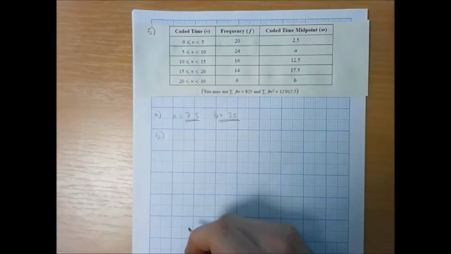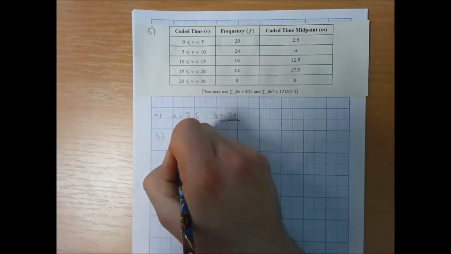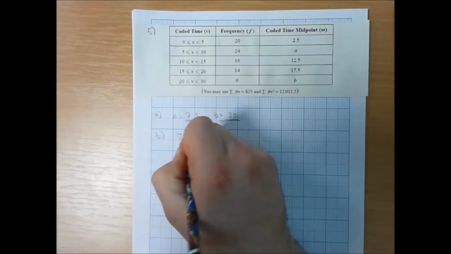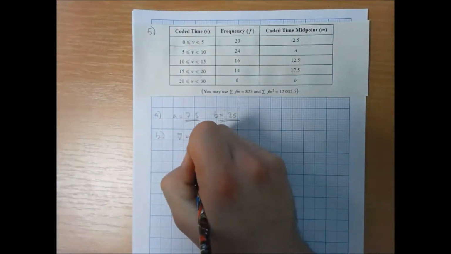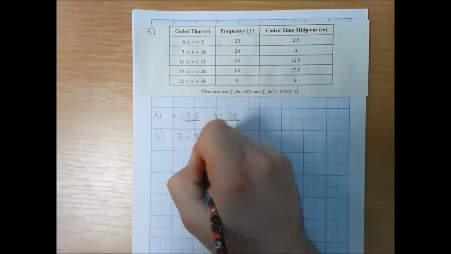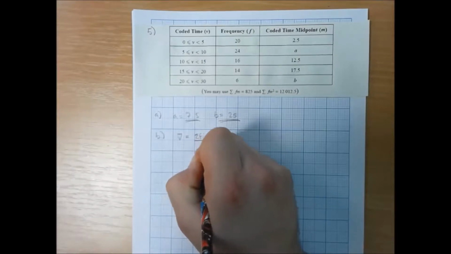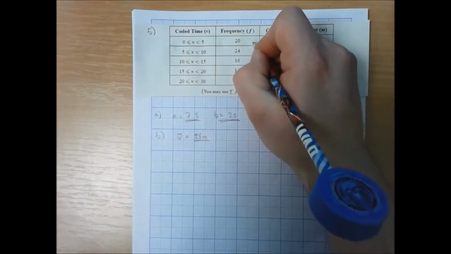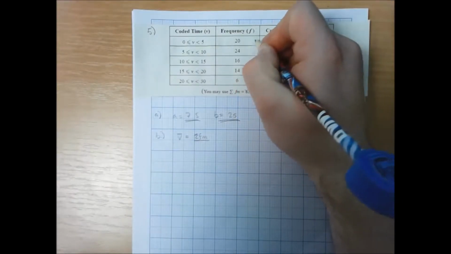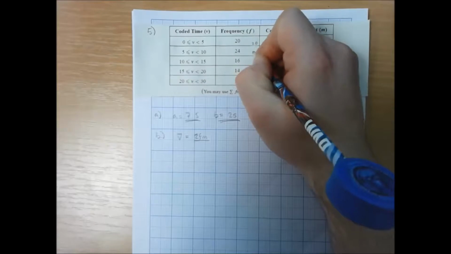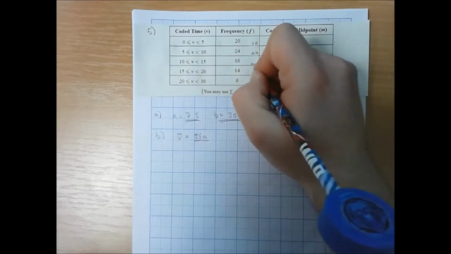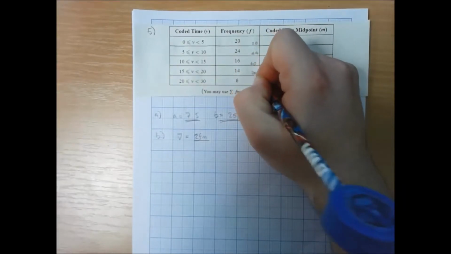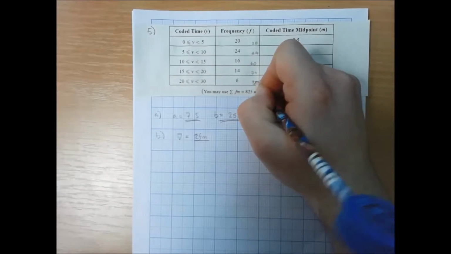In part B, we're asked to find an estimate of the mean, v, which we can call v bar. Our formula is the sum of fm, frequency times midpoints, divided by the total frequency. We're going to need to work out our total frequency, so to do that I'm going to create a running total as I go through. 20, 44, 60, 74, 80.